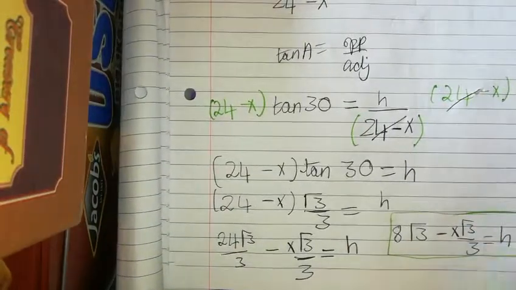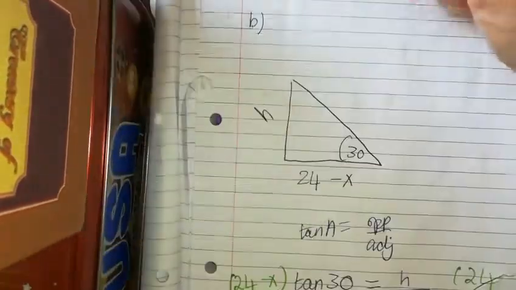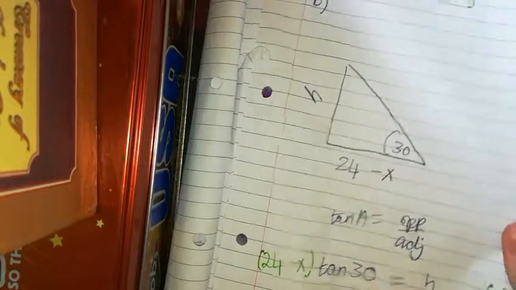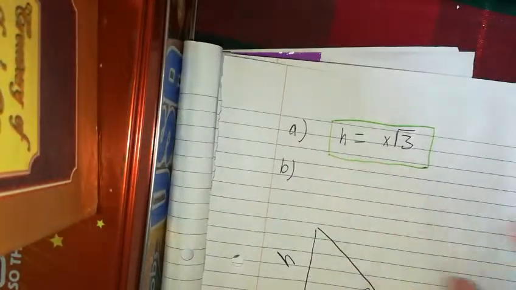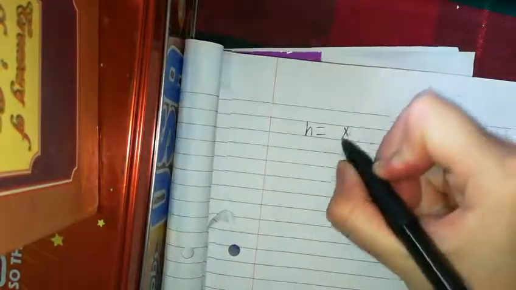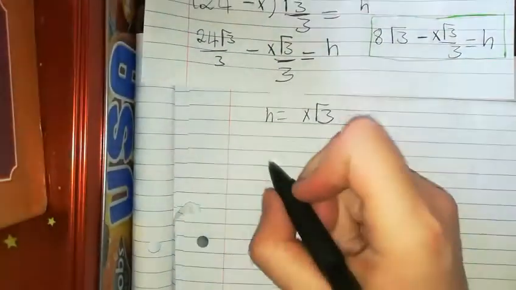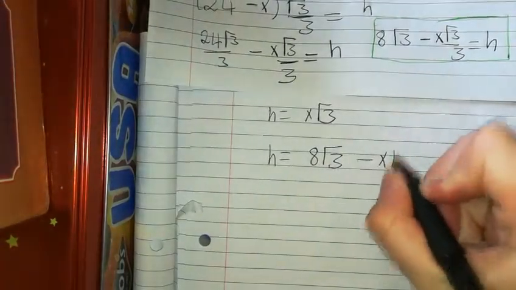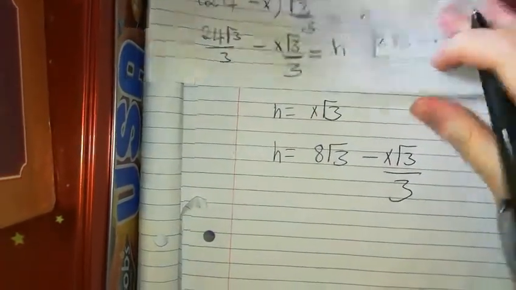So this is my first equation in terms of h, and this is my second equation. I'm just going to write out each of them. From the first part, I got that h is equal to x root 3, and from the second part I got that h is equal to 8 root 3 minus x root 3 over 3.